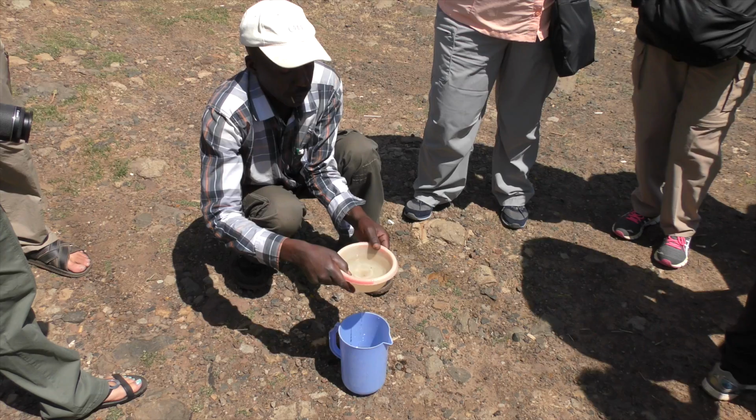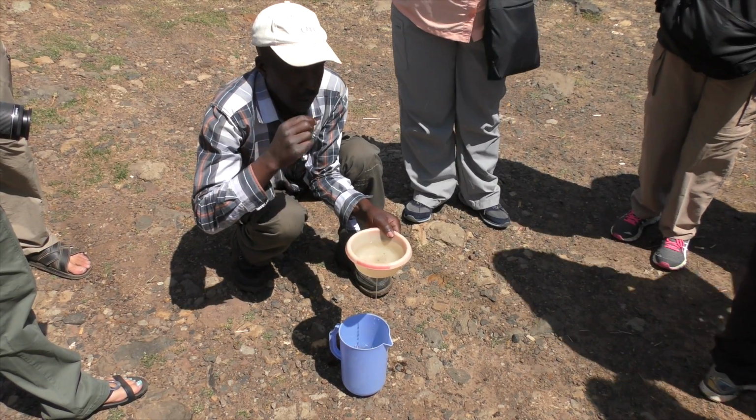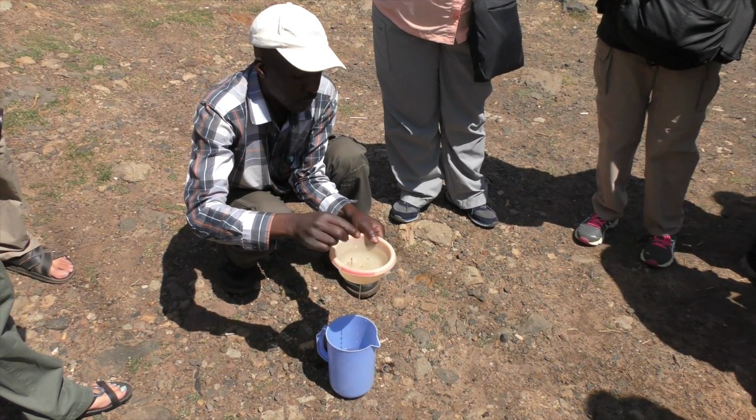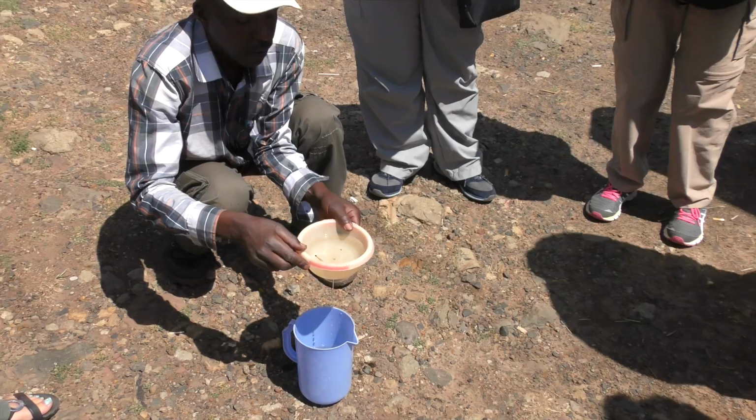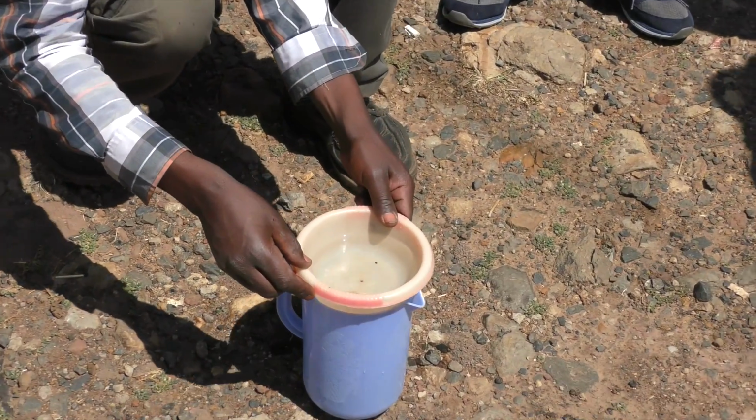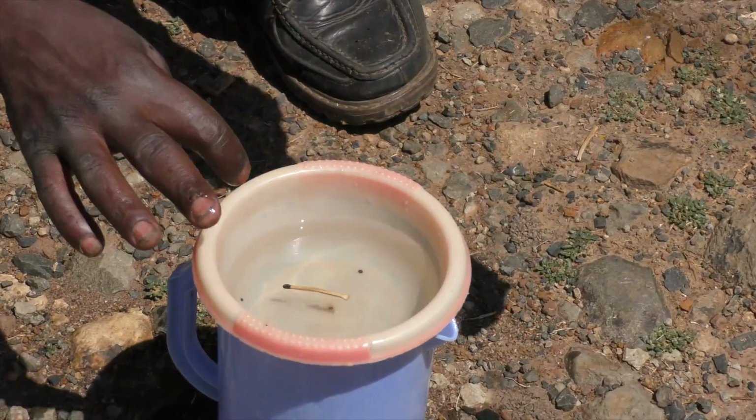Let the water settle. Then put our indicator. You see? On the line, no move. See? Let it make it move. See?